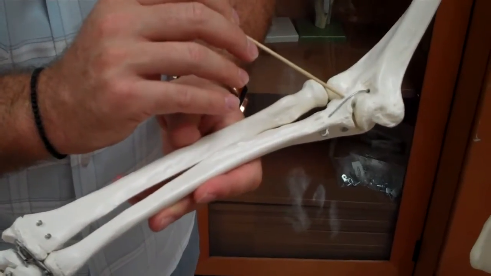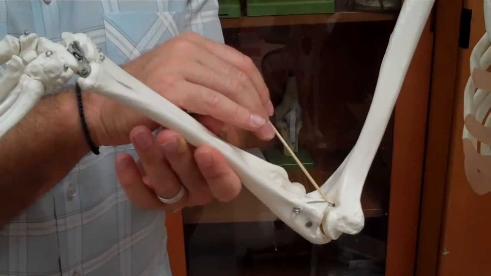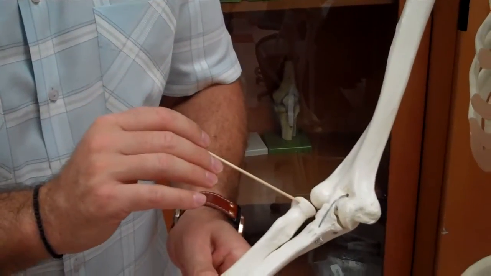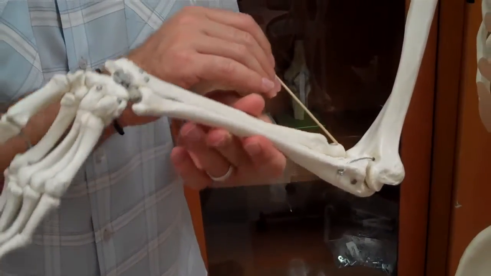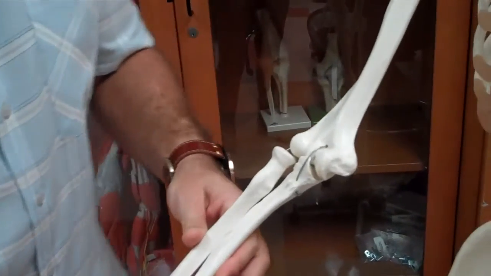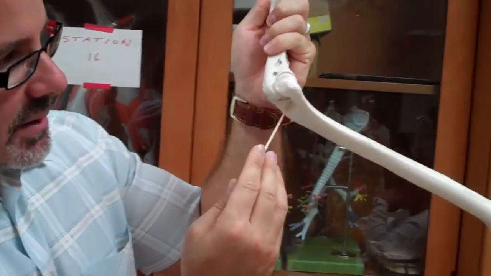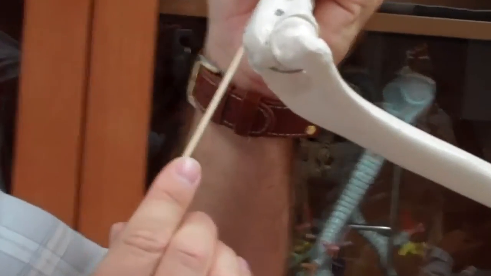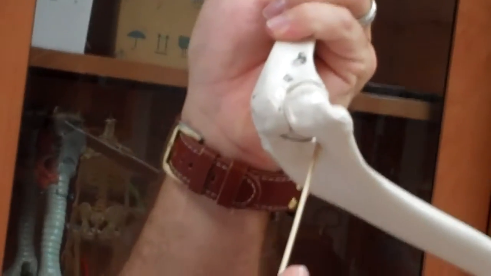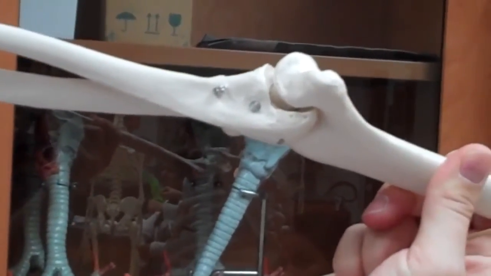The coronoid process, when the elbow flexes, fits in the coronoid fossa. The radial head, when the elbow flexes, fits in the radial fossa. When we look at it from the posterior, that's the olecranon fossa, which is where the olecranon process will fit into when the elbow is extended. When we extend it, it fits perfectly.